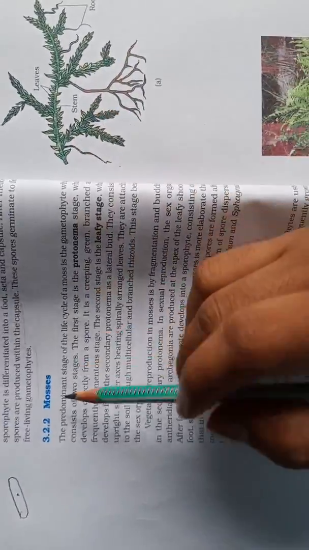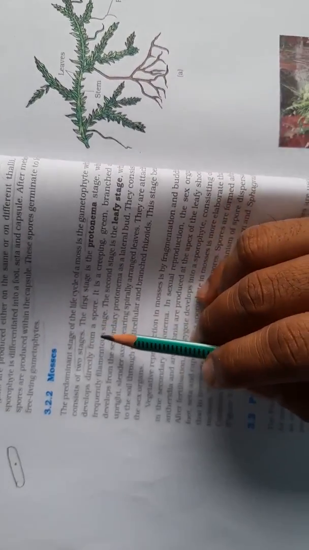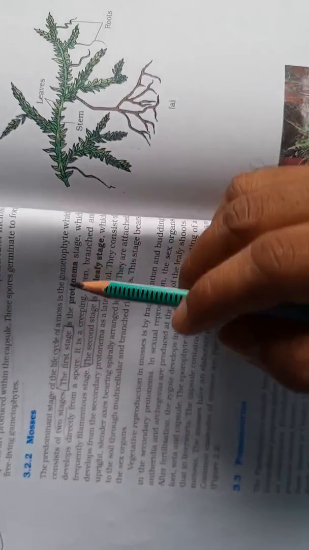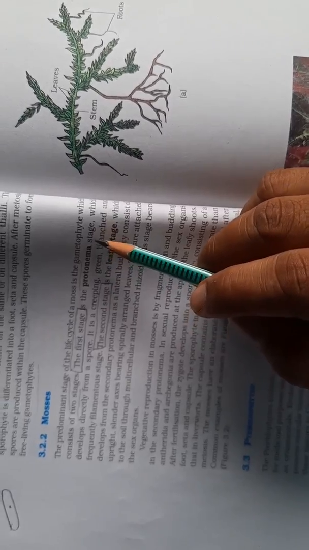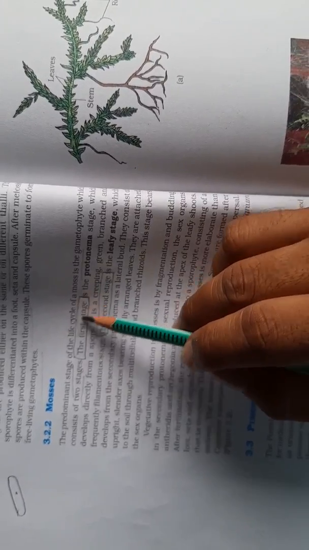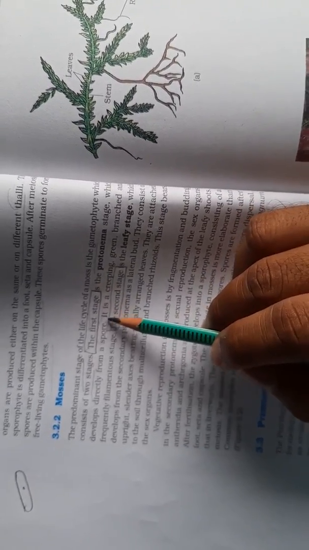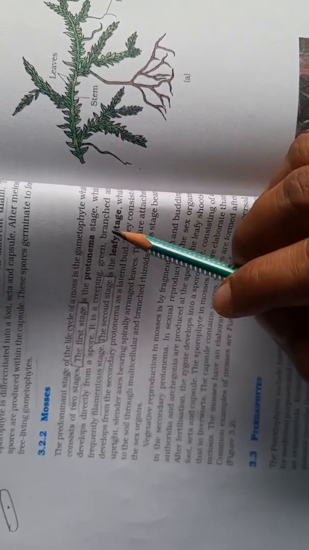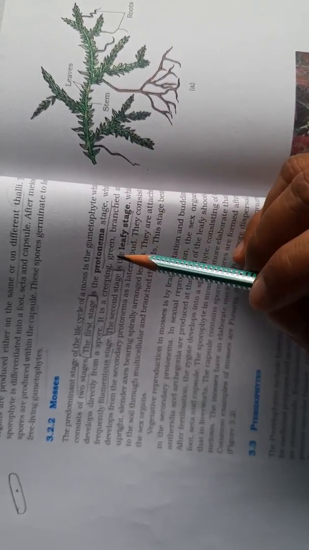The predominant stage of the life cycle of a moss is the gametophyte, which consists of two stages. This is the first stage and after this is the second stage. The first stage is the protonema stage, which develops directly from the spore. It is a creeping, green, branched, frequently filamentous stage, and after this stage comes the leafy stage. Protonema means green, branched, filamentous, and the spore directly forms it.